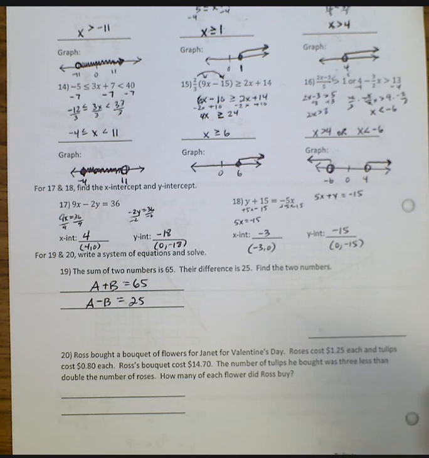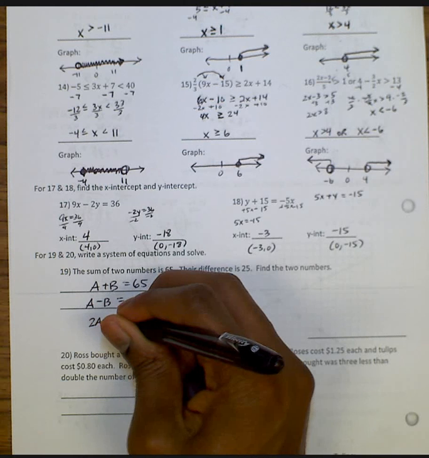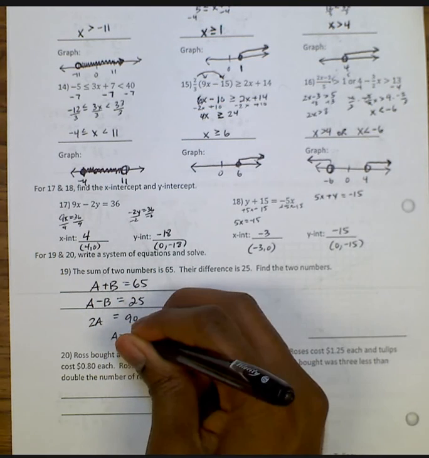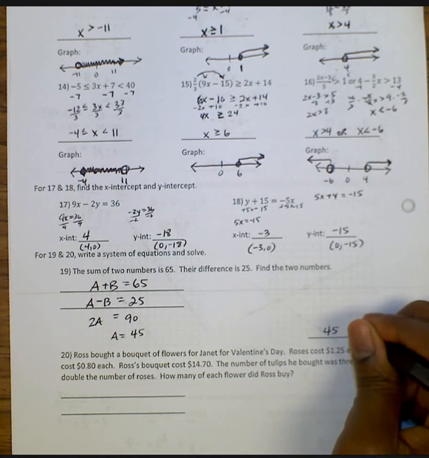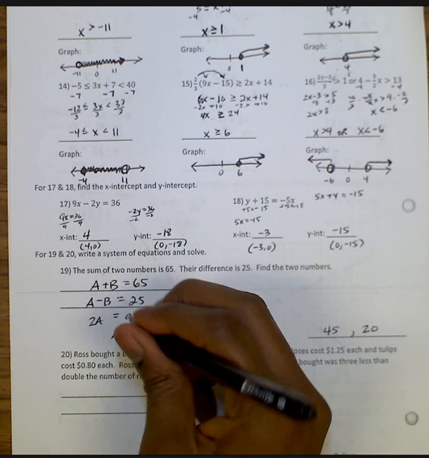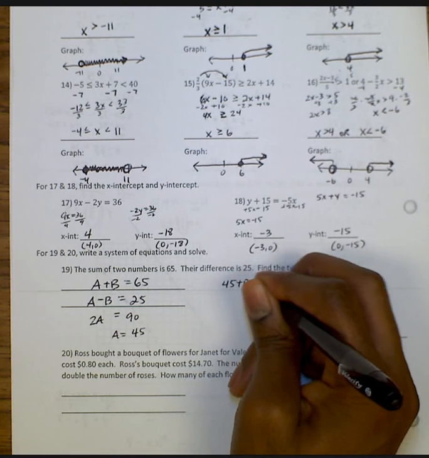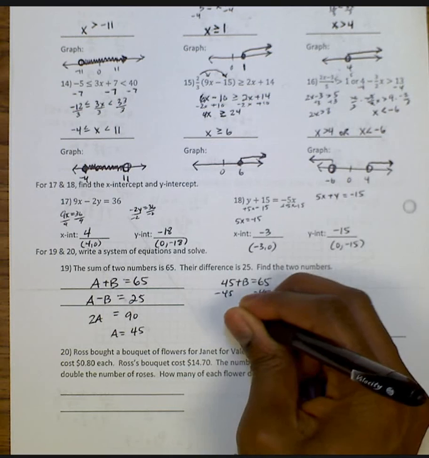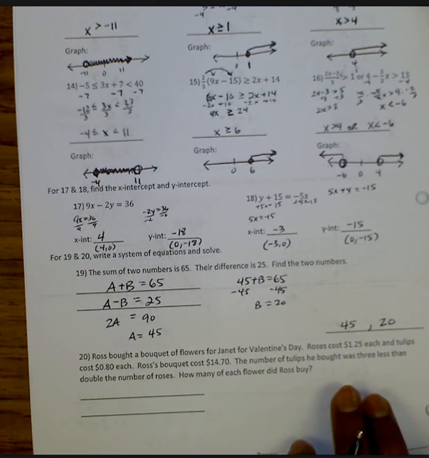Okay, this is already set up for elimination. You can add these two together. 2a, those go away, equals 90. And so as I divide both sides by 2, a will be 45. So one of the numbers is 45. The other number must be 20, because I plug this in and say 45 plus b equals 65. Subtract 45 from both sides. b is 20. Okay, so there are my two numbers.